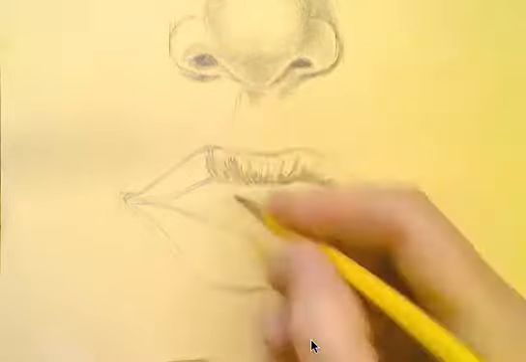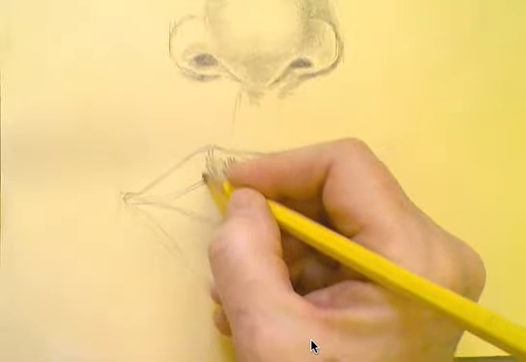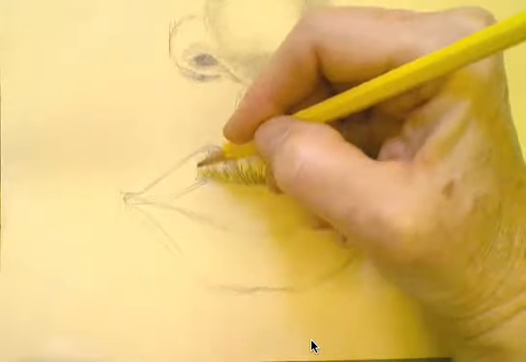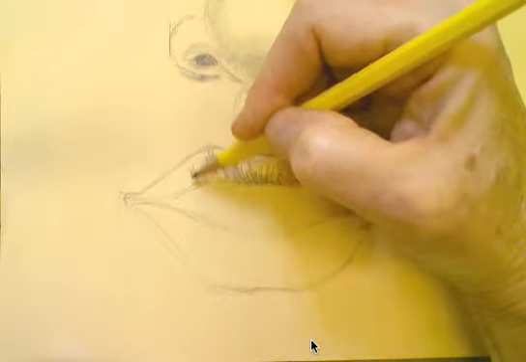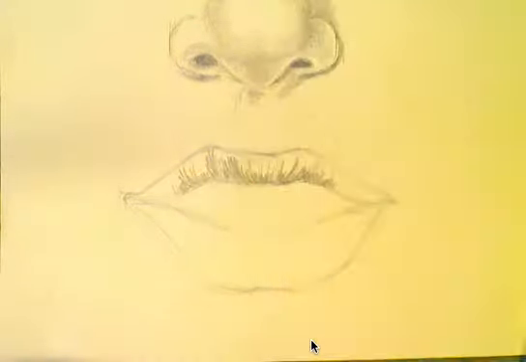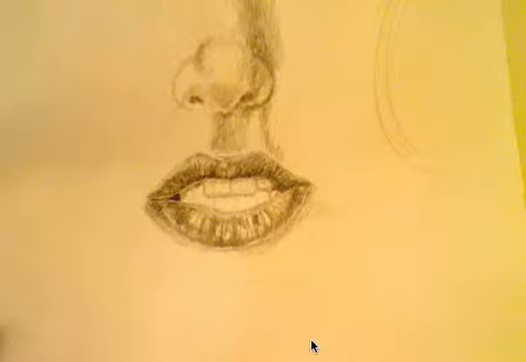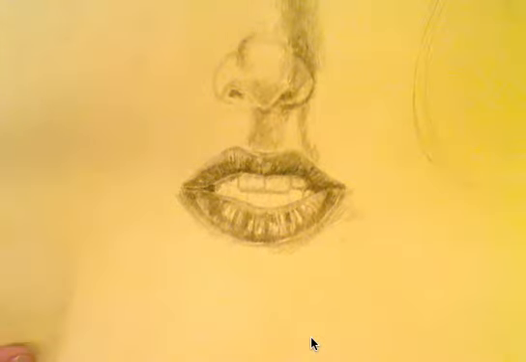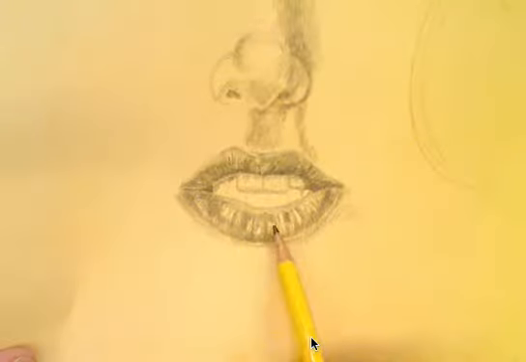But if you're not smooth on these lips, that's okay because your strokes are going to go in the direction of those creases. Here, and I can show you on the one that I did. You see? I can work on this a little bit more. But you can see the directions that they go.